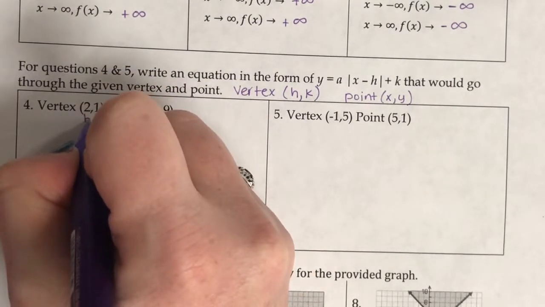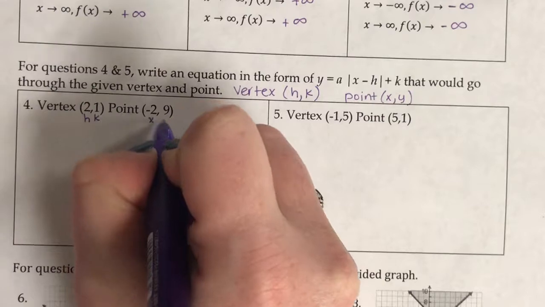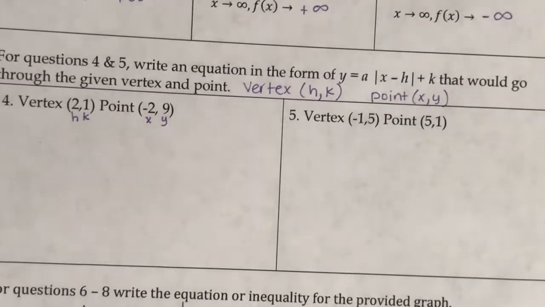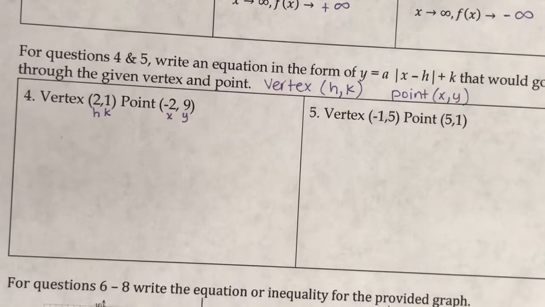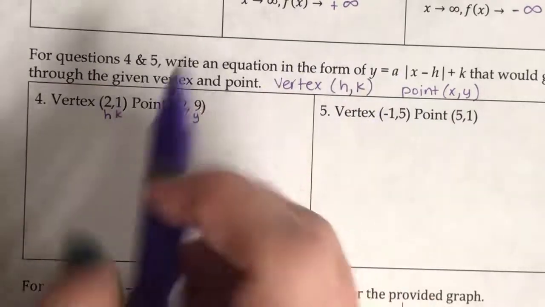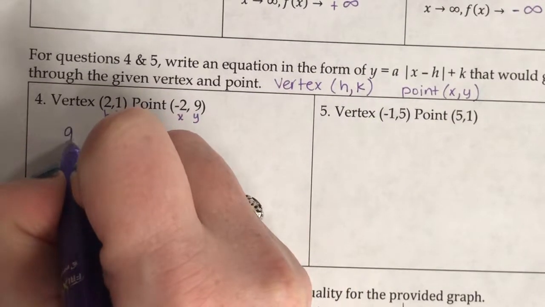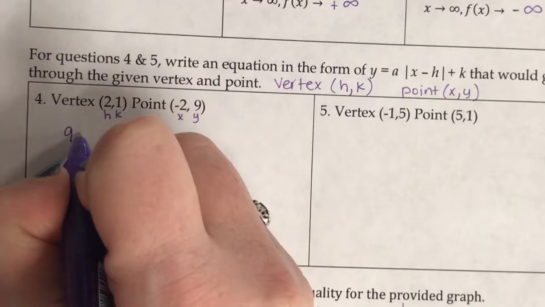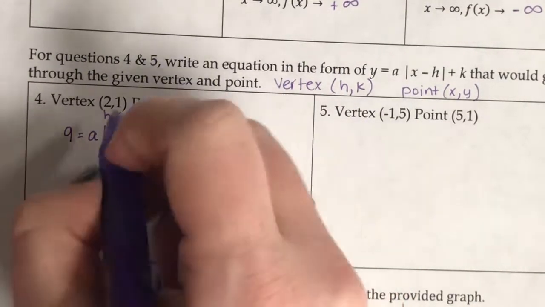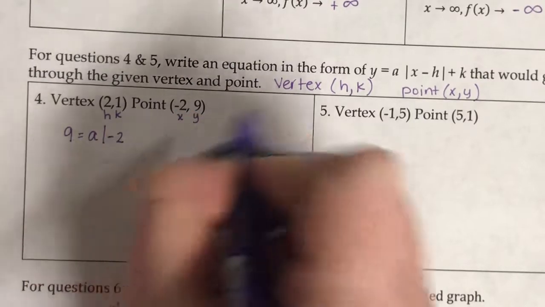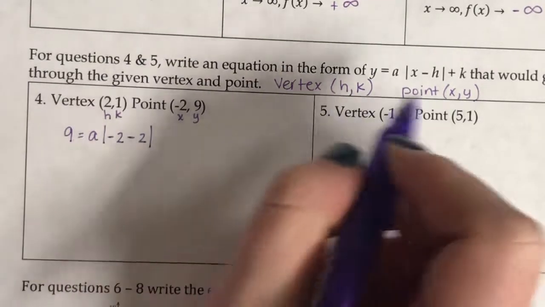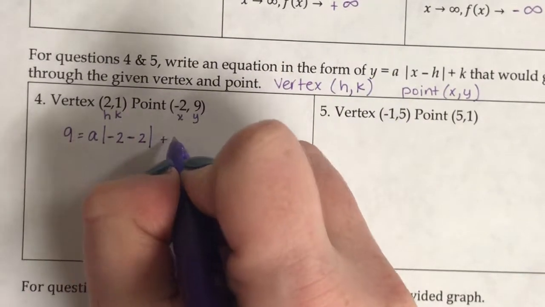So in number 4, I'm going to label the h, k, x, and y. And then we're going to use the formula it gives us and plug values in. So my y is 9. A, I don't know. X is -2. H is 2. And K is 1.